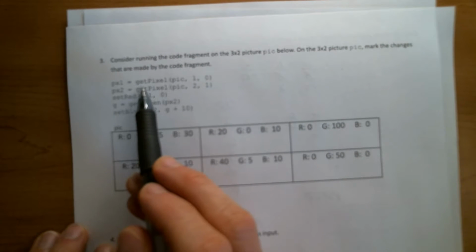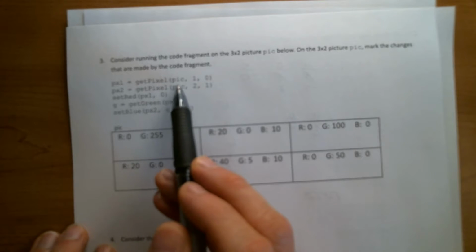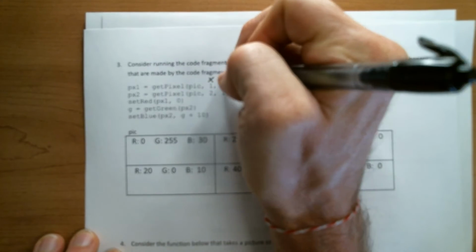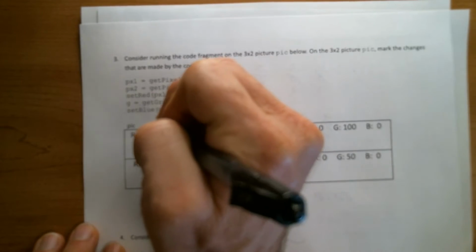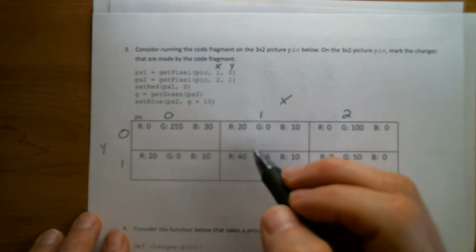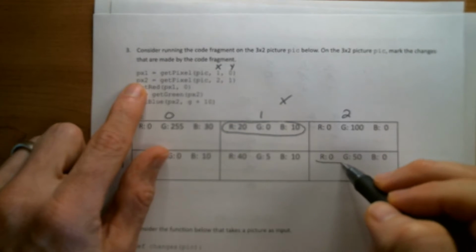So px equals get pixel of pic 1, 0. So again, this first one is your x. The second one is your y. And it's important to remember with a picture, you start with the coordinate 0, 0. So this would be x of 0, x of 1, x of 2, y of 0, y of 1. So these are your y's, these are your x's. So this is saying get pixel 1, 0, which is this one right here. Then px2 is getting pixel 2, 1, which is this one down here.